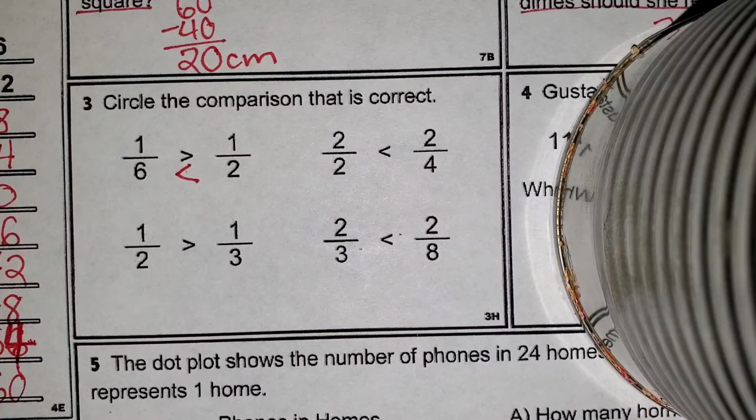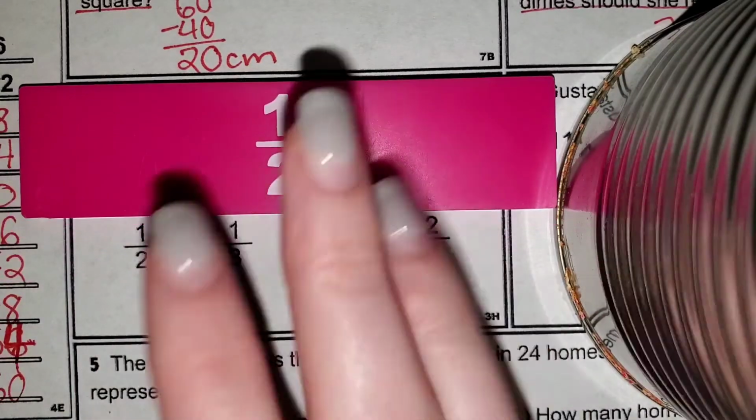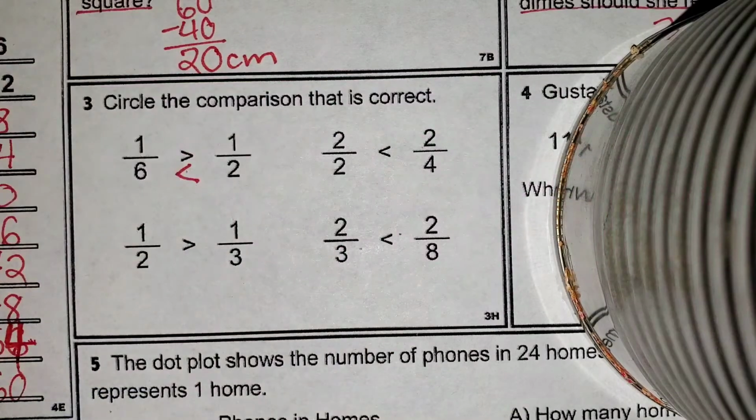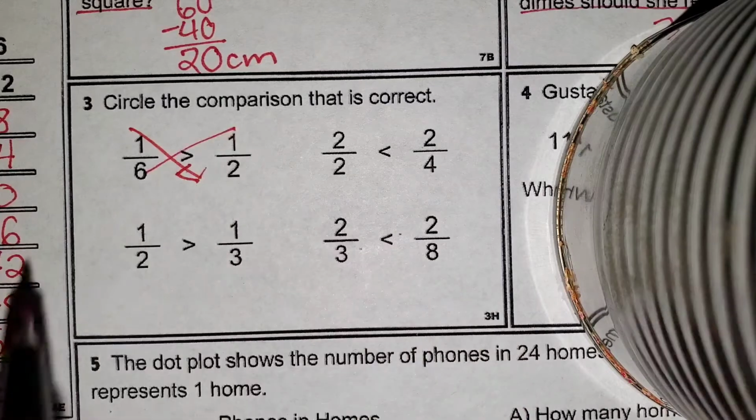Let's look at that. Let me get my fraction strips out here. Here's 1/2 and here's 1/6. So 1/2 is going to be greater than 1/6. So this is not true.